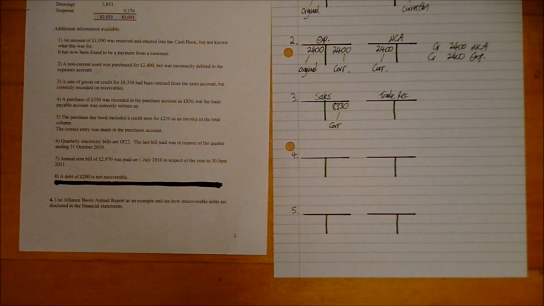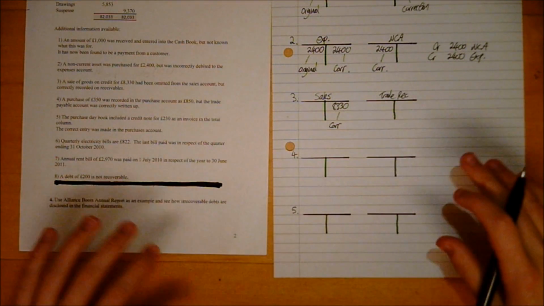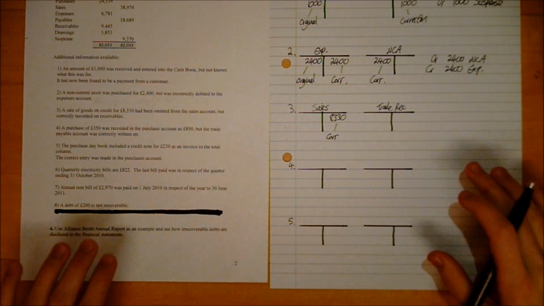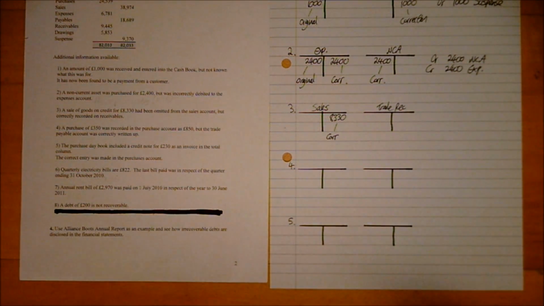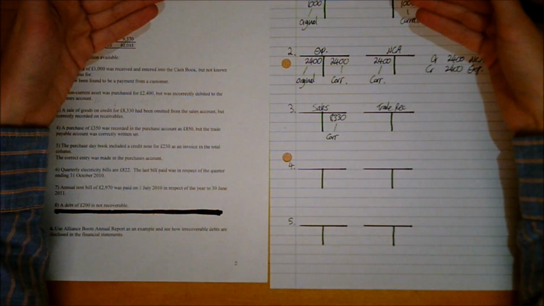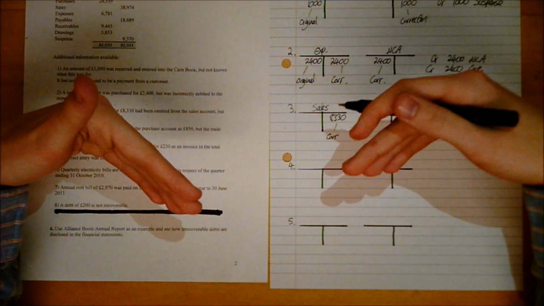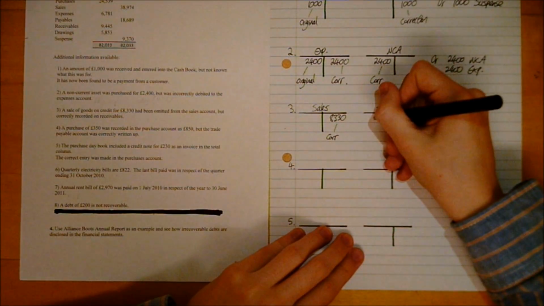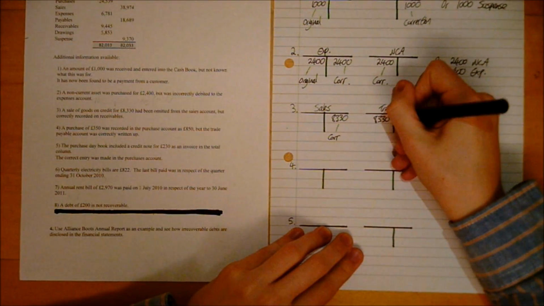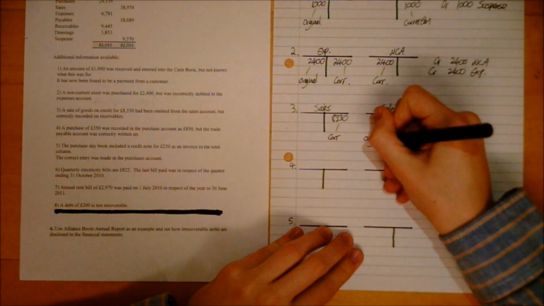But correctly recorded on the receivables. So we sold goods on credit, so we've increased the amount that people owe us. So we're owed more money, so we have a greater asset, a greater amount being owed to us. So that's going to be original.